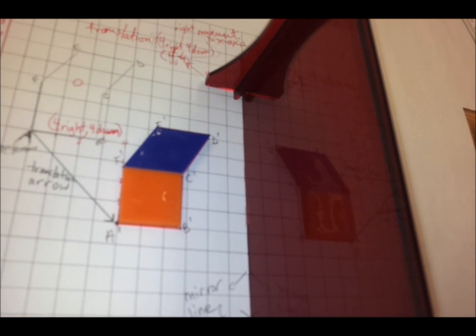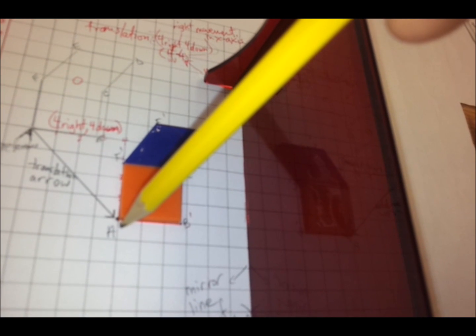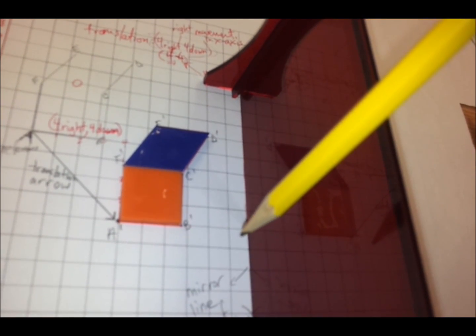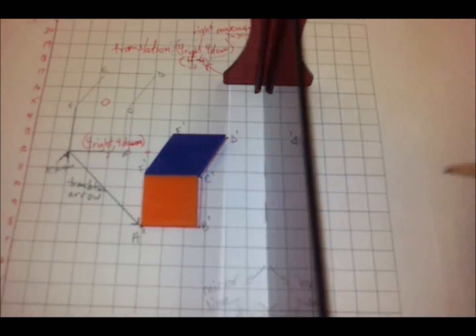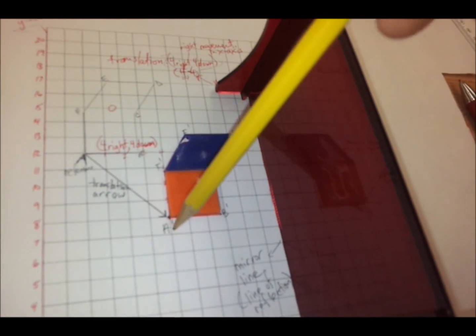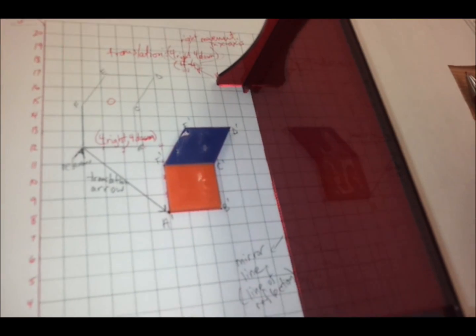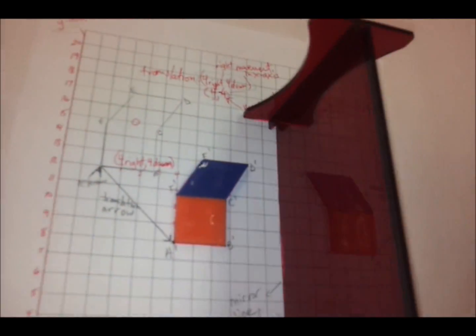Now, the reason you should do this is because A prime is going to be the same distance from the mirror line on this side as it is on this side. So if you can count how far away it is from the mirror, that'll tell you how far away the image of this should be on the other side.